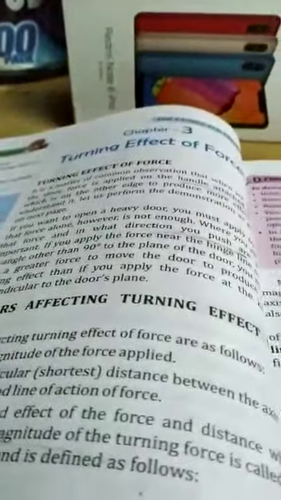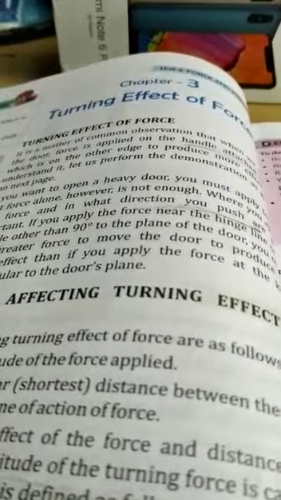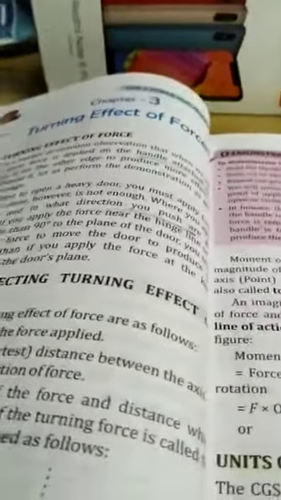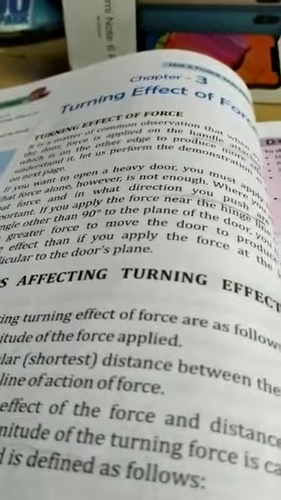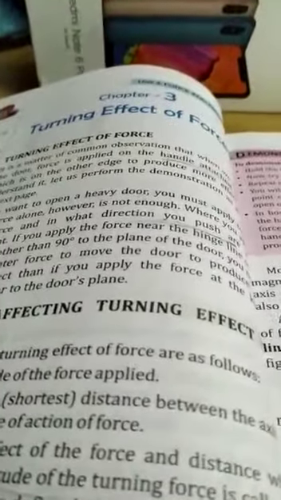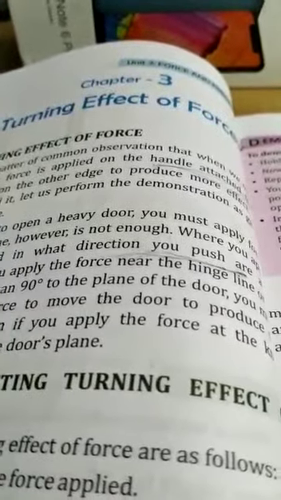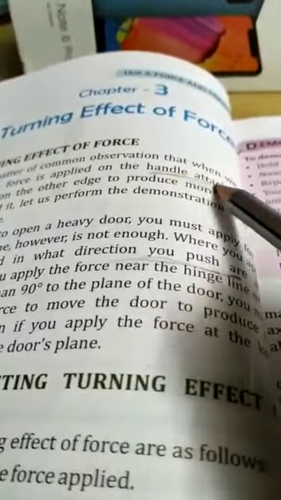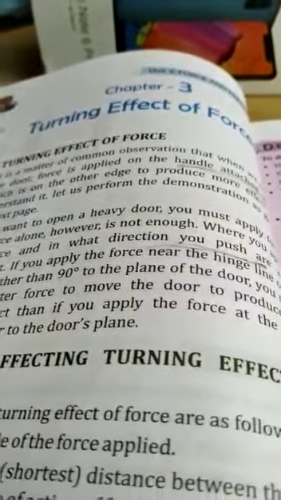Right? Today, we are going to begin the new lesson, that is turning effect of force. This turning effect of force is mainly concerned with the rotational or twisting effect of force. To explain it very easily, let us consider a door to be opened. When you open the door, what you do first? You hold the handle of the door which is attached to it and push the door to be open.